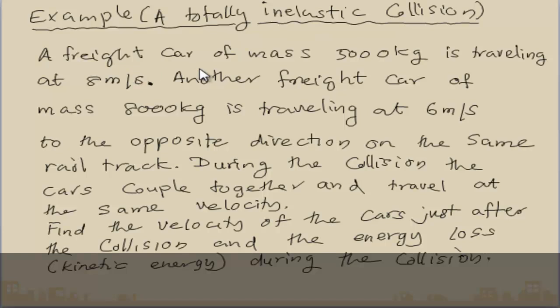A freight car of mass 5,000 kilograms is traveling at 8 meters per second. Another freight car of mass 8,000 kilograms is traveling at 6 meters per second in the opposite direction on the same rail track.